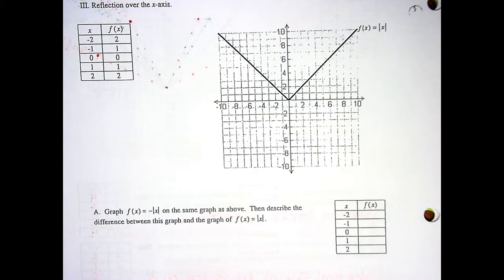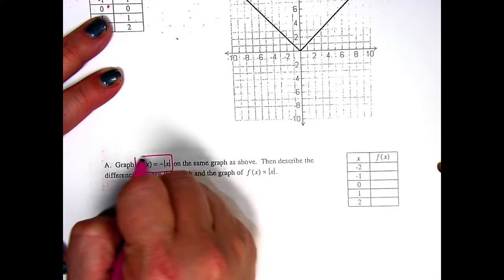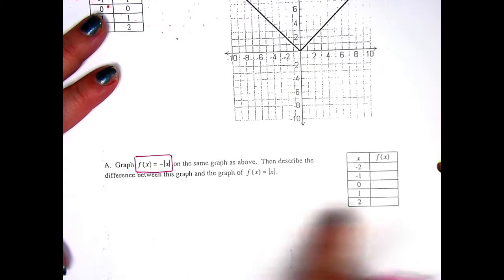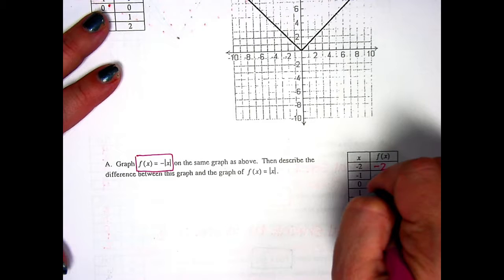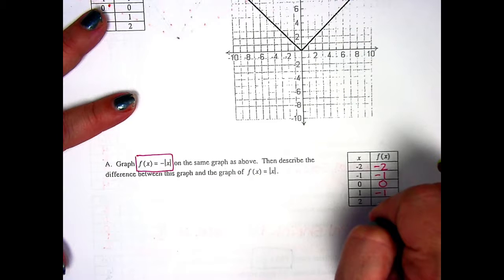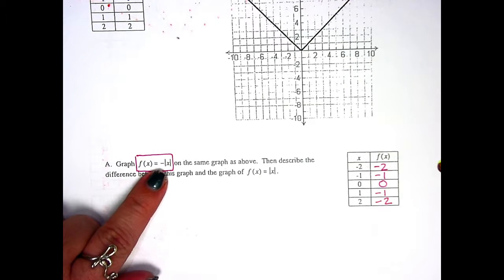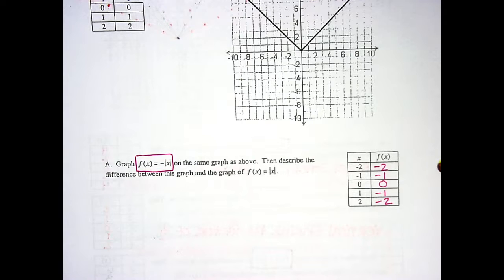So they've already given us the graph. F of x equals the absolute value of x. So it says, again, in a different color, graph f of negative absolute value of x. So if I use the table, if I put in -2, I get -2. -1 is -1. 0, 0. 1, -1, and 2, -2. And this is because the negative sign is on the outside of the absolute value bars. Okay, so what that means is the opposite of the absolute value.